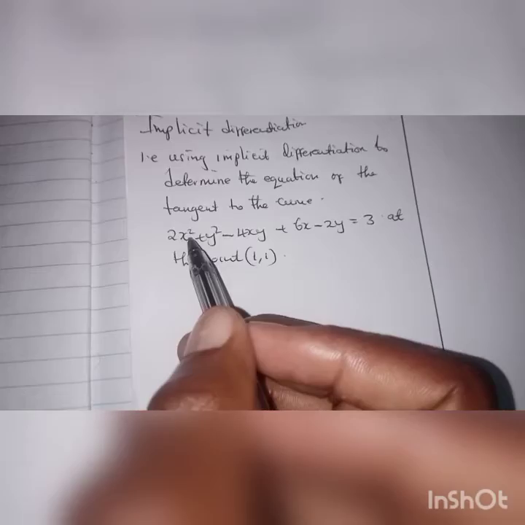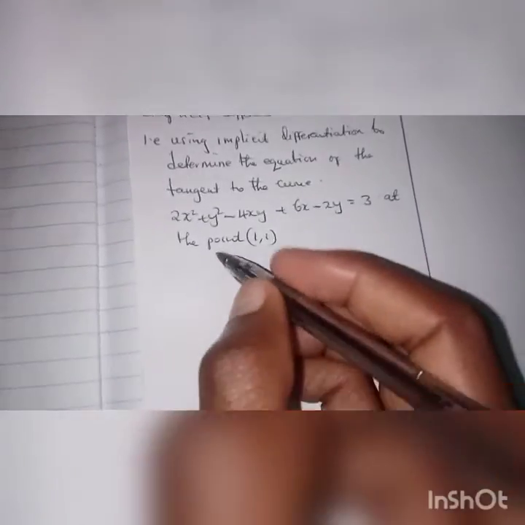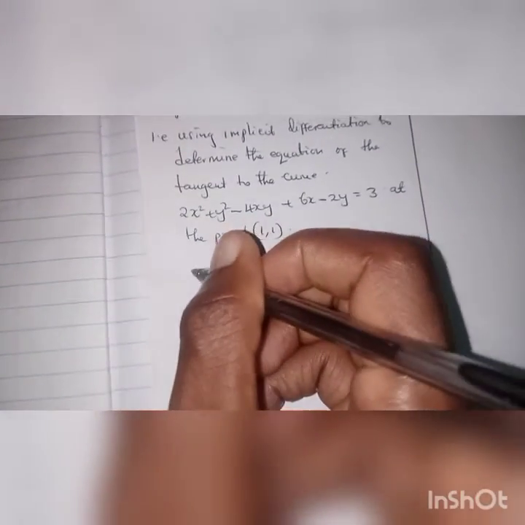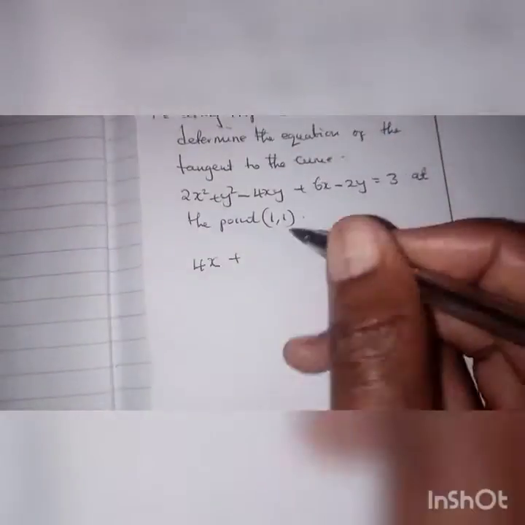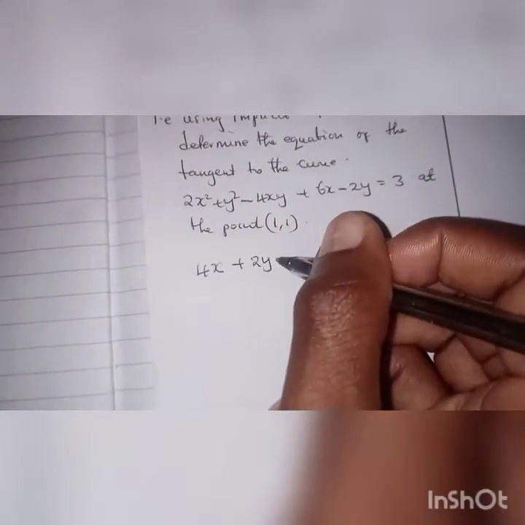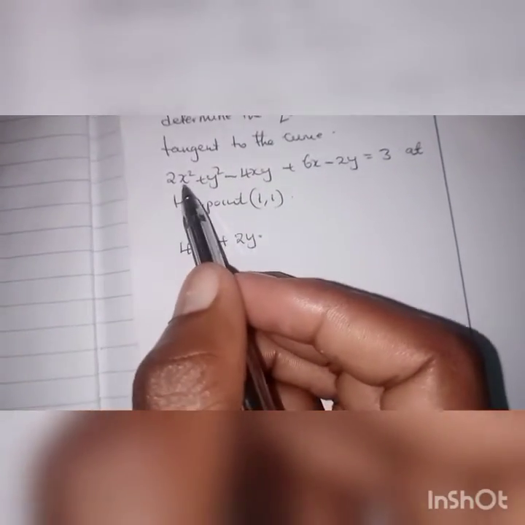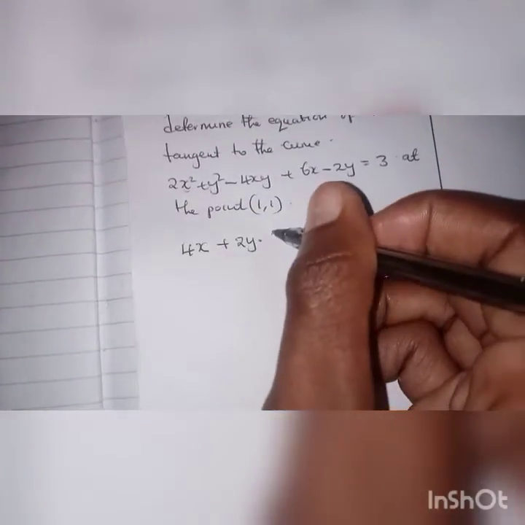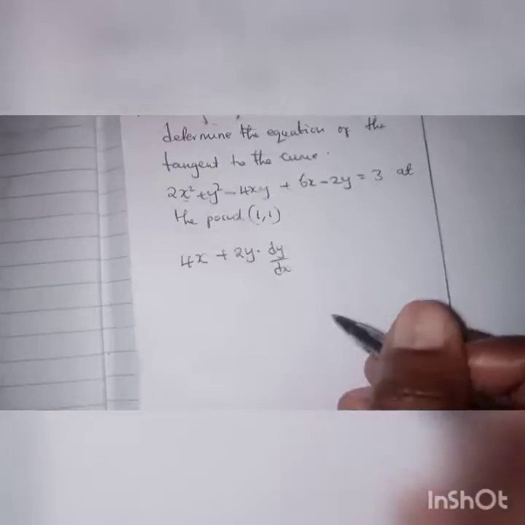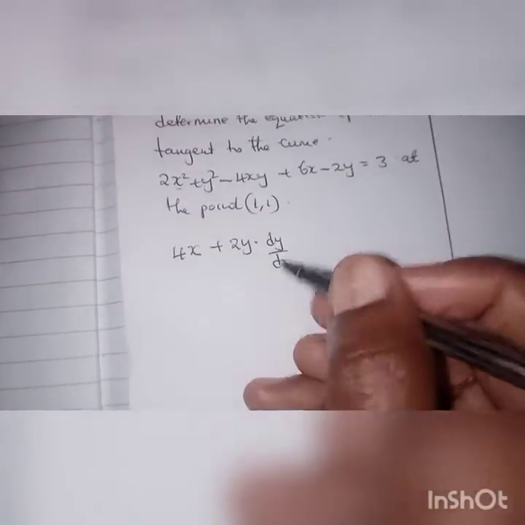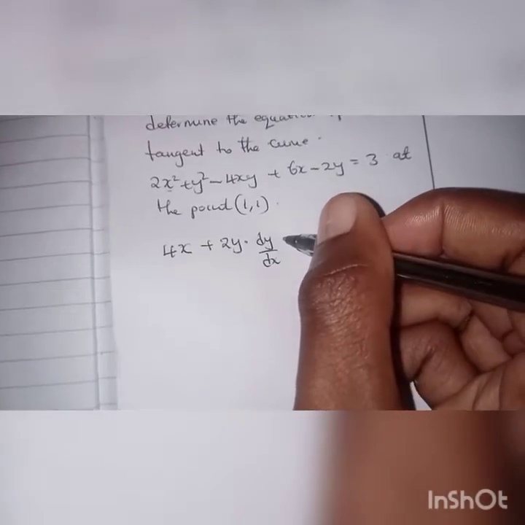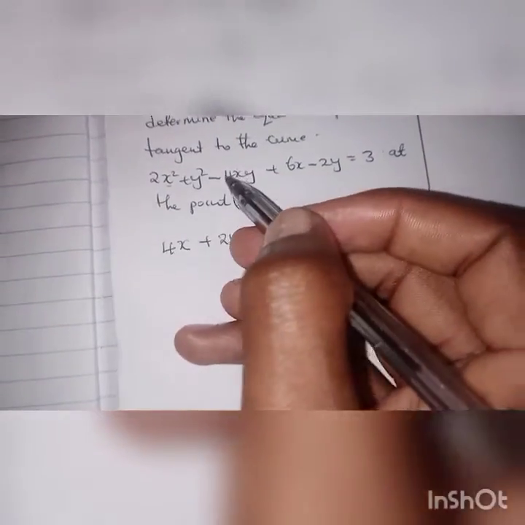Now, what is the derivative of 2x squared? The derivative of 2x squared will be 4x. Then plus, what is the derivative of y squared? It will be 2y. But because we are differentiating in terms of x, and this is y, we put dy/dx there to show that what we are differentiating was not x, but the other variable. Then we minus 1. What is the derivative of 4xy?